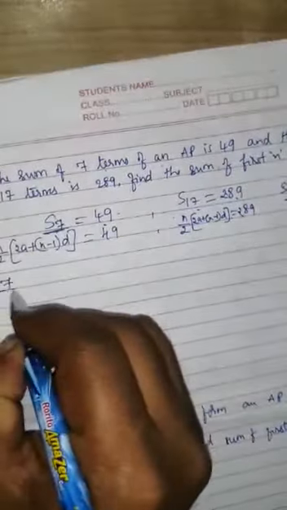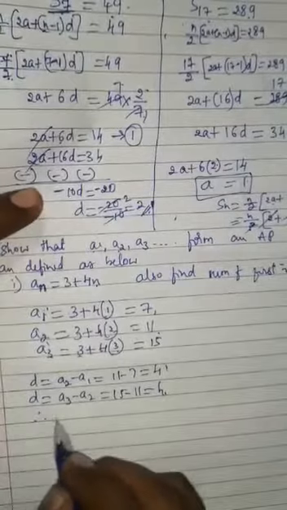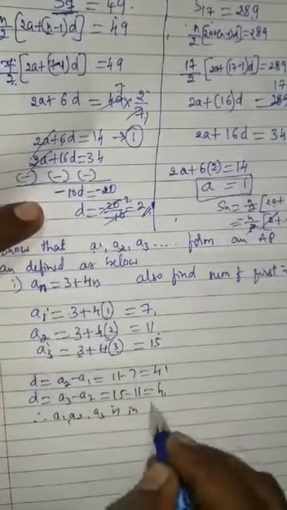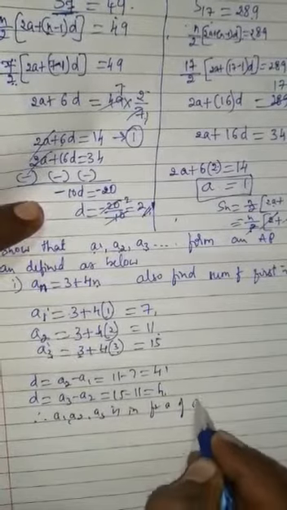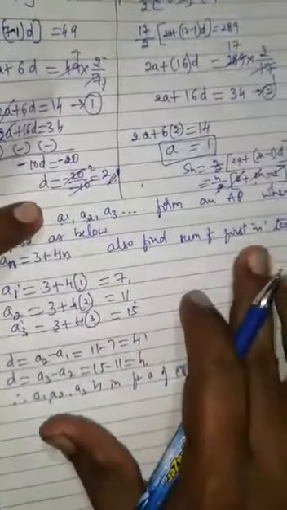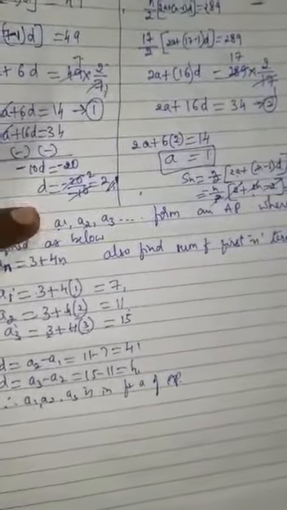Let us find out d. a2 minus a1, that is 11 minus 7 is equal to 4. Next, one more time, a3 minus a2, 15 minus 11, 4. These are equal. Since these are equal, this is an AP. Therefore, a1, a2, a3 form an AP. If it is so, also find the sum of first n terms.